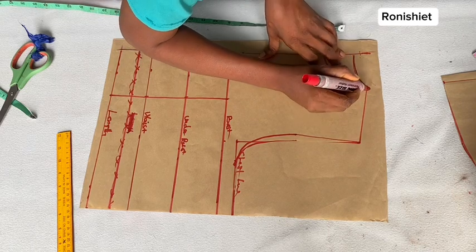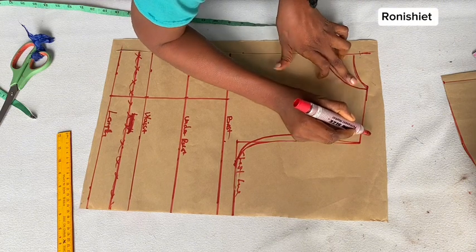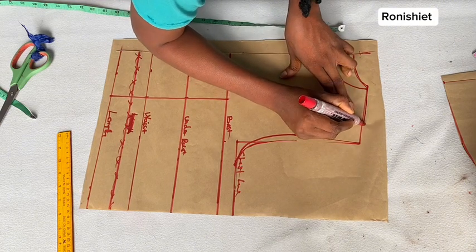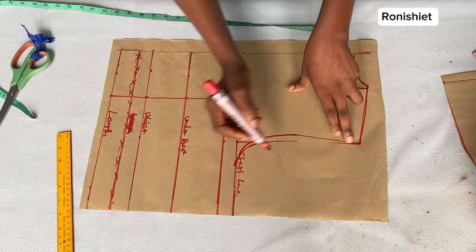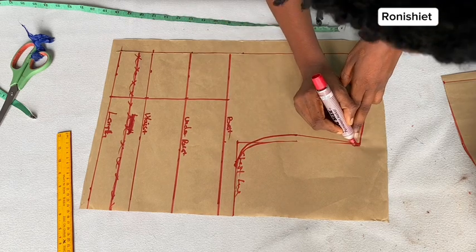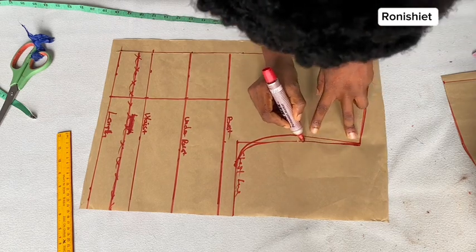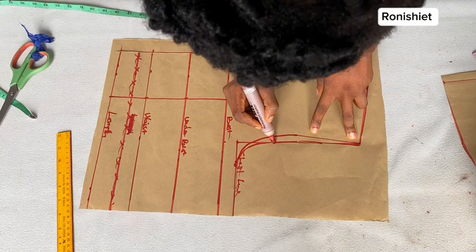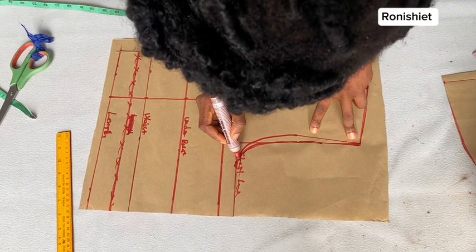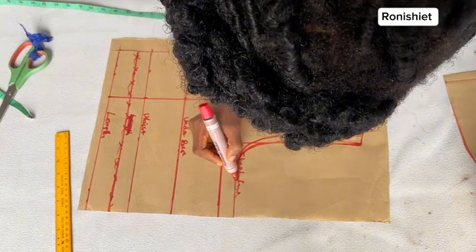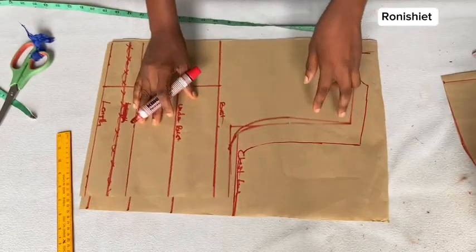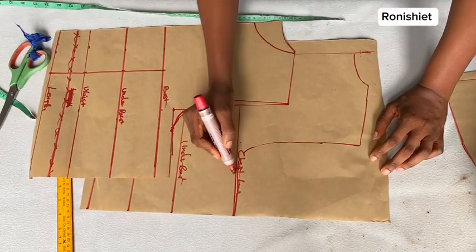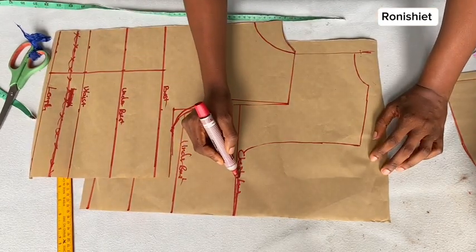You can use your pencil for this if you're not really good with doing this perfectly. So use your pencil first of all before you then go ahead and use your marker. You're going to also trace out the shoulder line and also trace out the armhole curve. In tracing this out now, it's going to be very much easier for us. So as you can see now, it's coming out very nice.